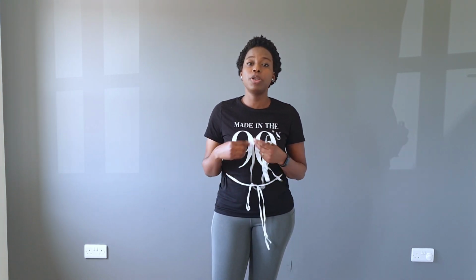Now the skirt length depends on every individual. In this video, I'll be going down to the knee level. Take your tape, place it at your natural waist. Make sure you are standing up straight. Slide your tape down until your desired length. Now that we have all the measurements, let us go to the table to start drafting.